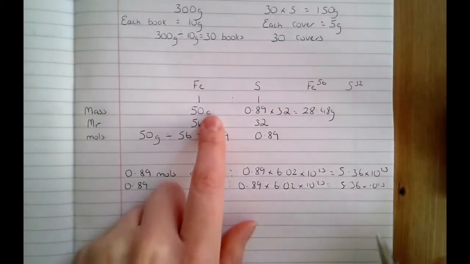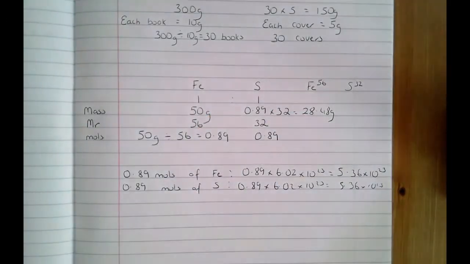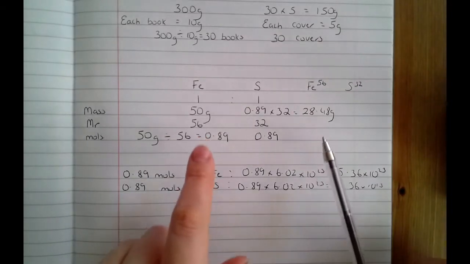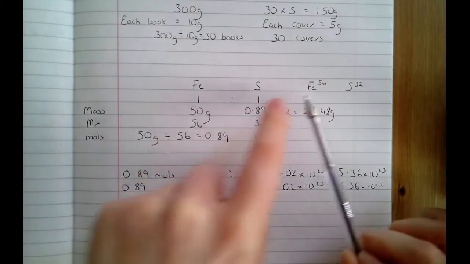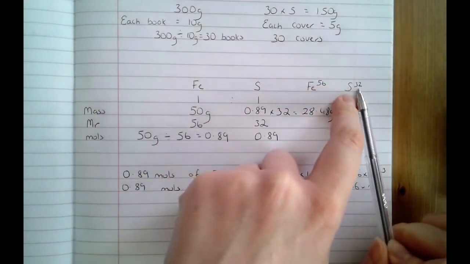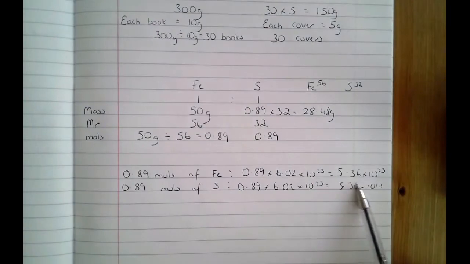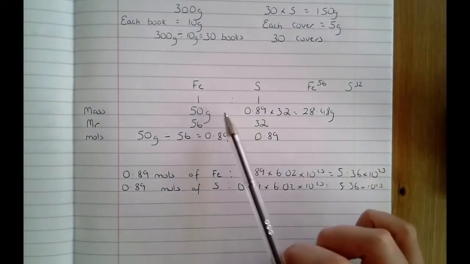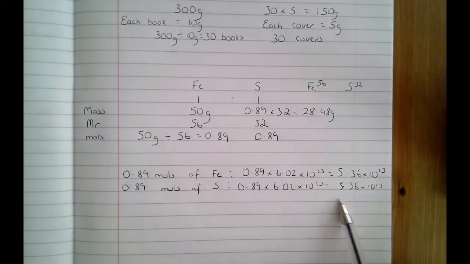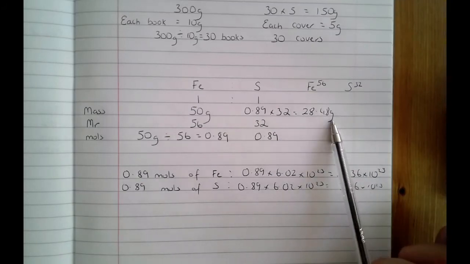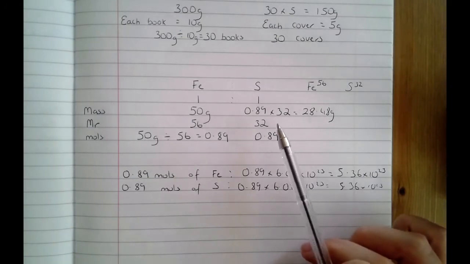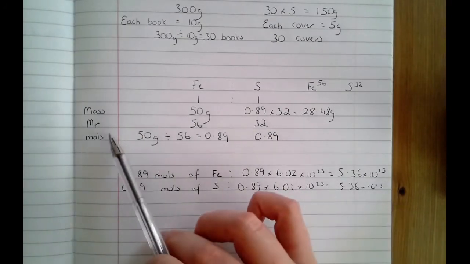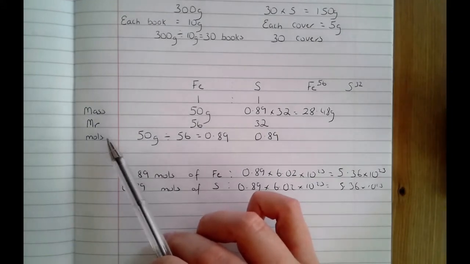So if I've got 50 grams of iron, I only need 28.48 grams of sulfur. I do want an equal number of atoms, but because each iron atom is heavier than each sulfur atom, this number of iron atoms is going to have a greater mass than the same number of atoms of sulfur. So I can't just assume 50 grams of iron is 50 grams of sulfur. I have to actually work it out. And this is where moles becomes really, really useful.